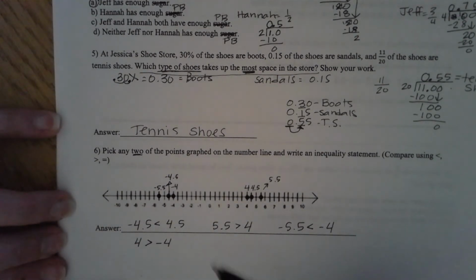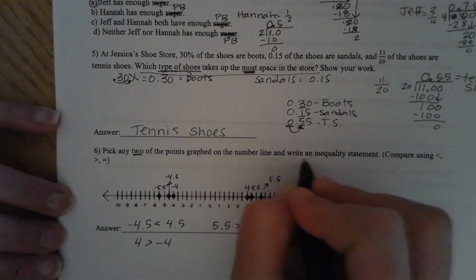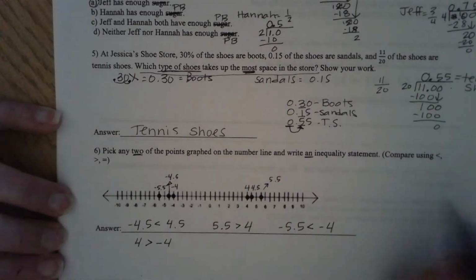There are so many options here. So like I said, if you want me to check your work to see if it's correct, if it doesn't match one of these, let me know. Also, you only have to have one inequality statement. It just says an inequality. So I'm just giving you multiple examples, but you only have to have one example there.